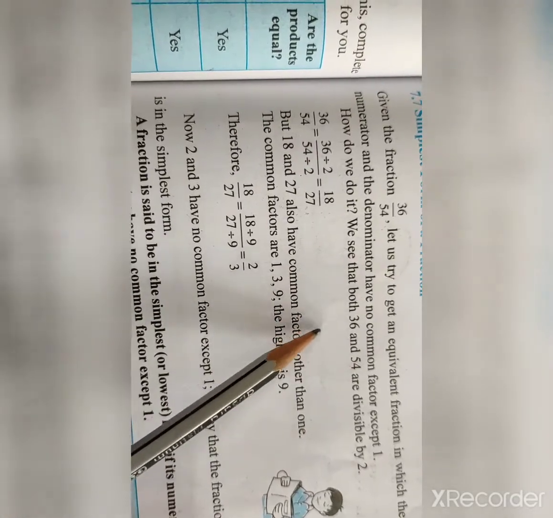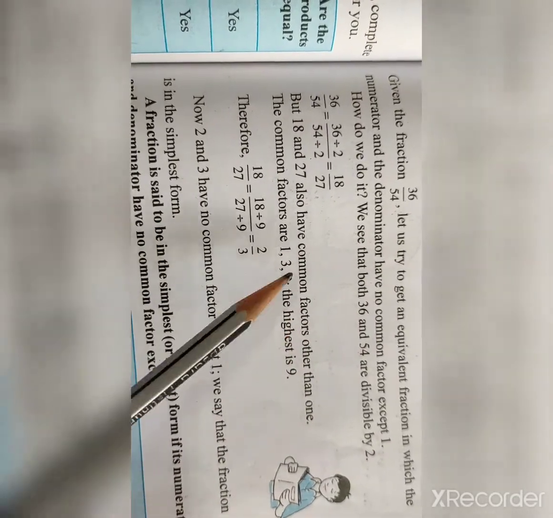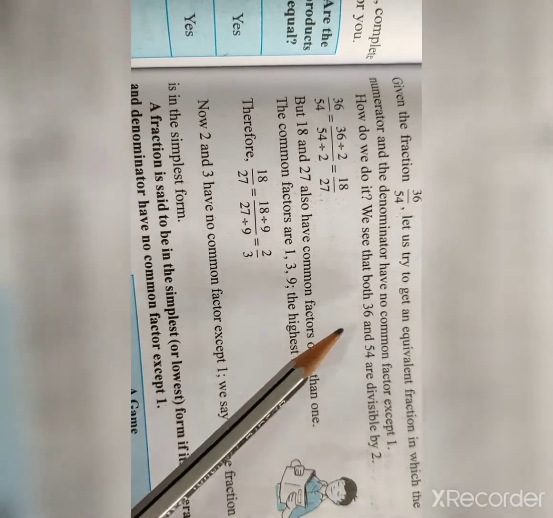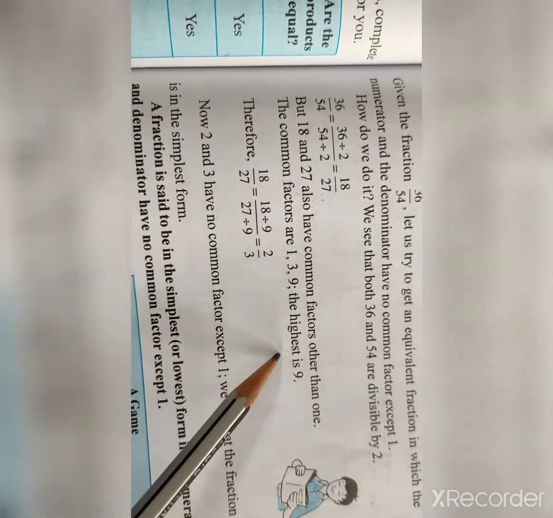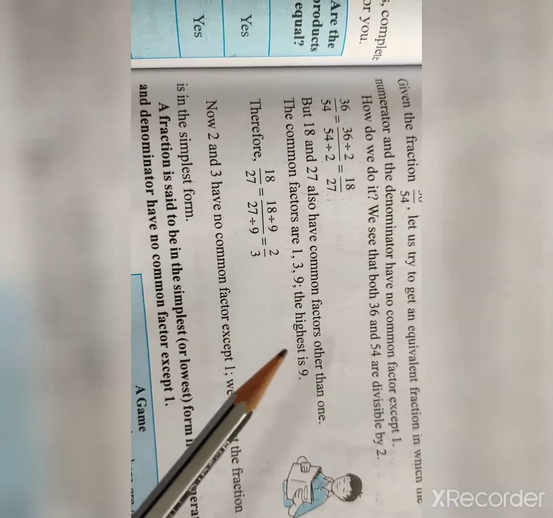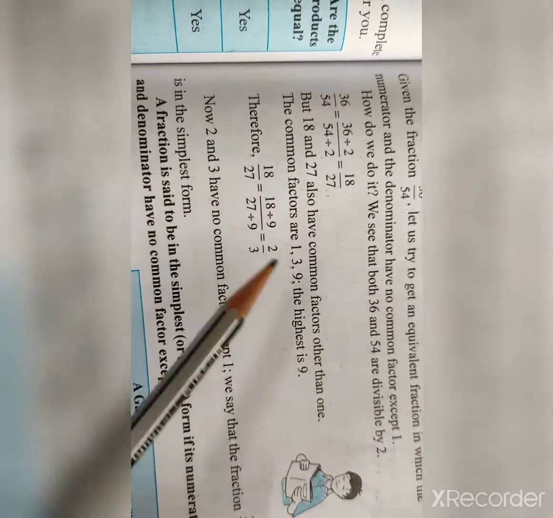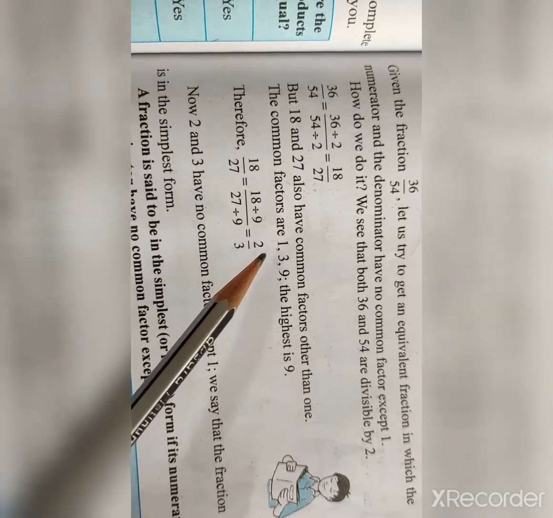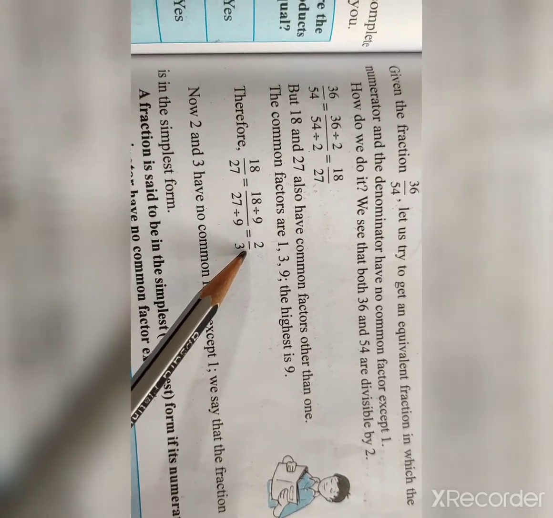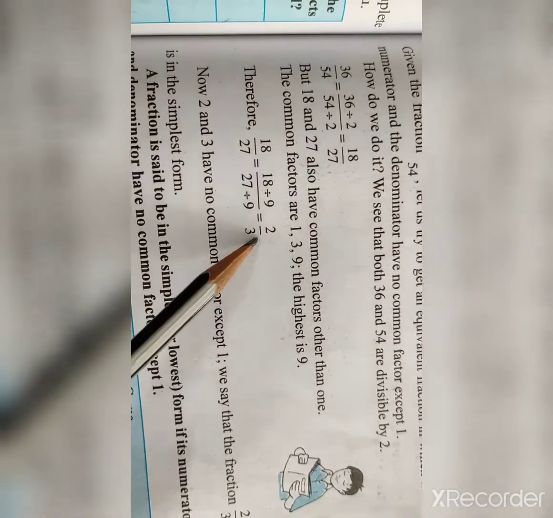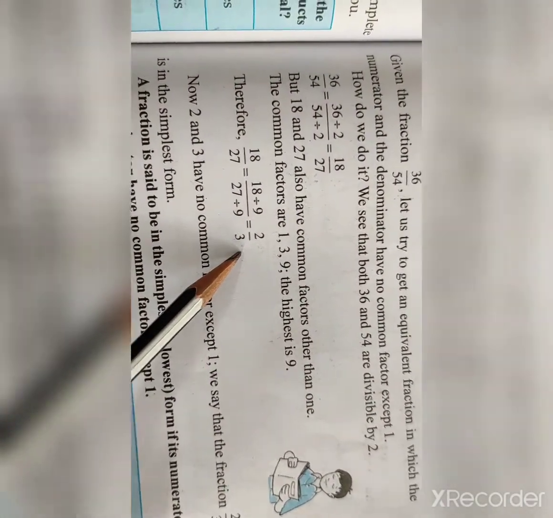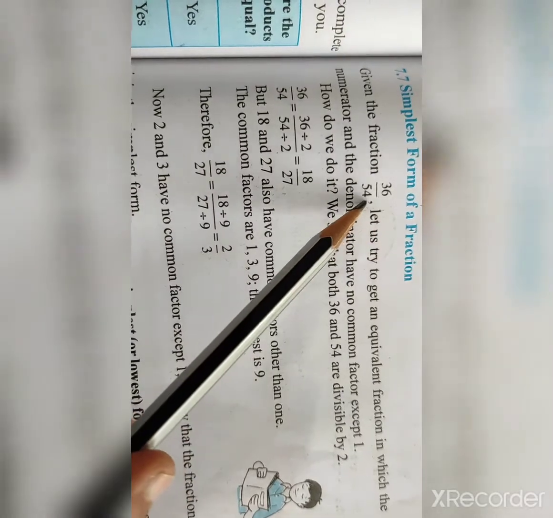And 6 upon 9 we can also divide by 3. So 3 2s are 6, 3 3s are 9. So if you divide one by one, you will get 2 and 3 at the end. You can see here, between 2 and 3 except 1, there is no common factor. So we can say that it is the simplest form of 36 upon 54.